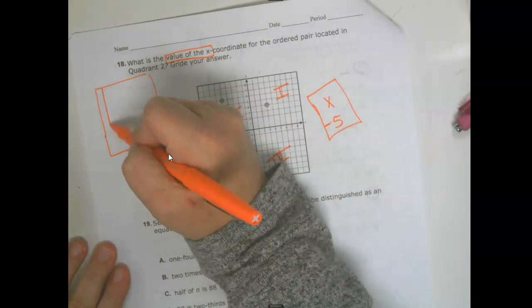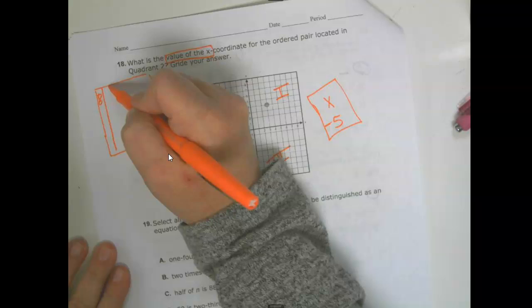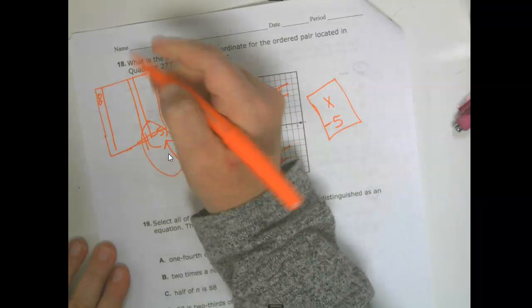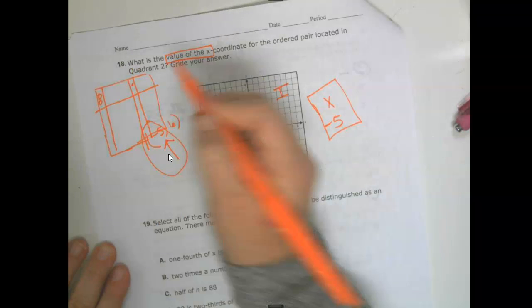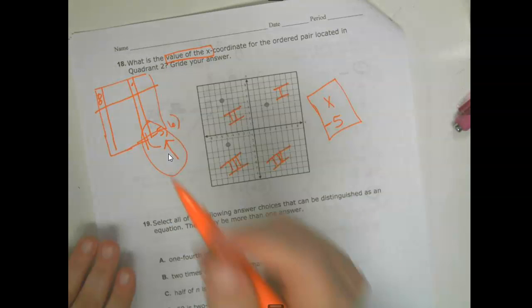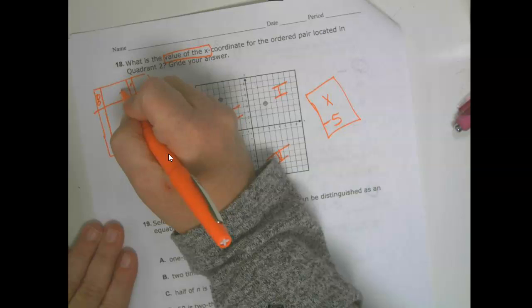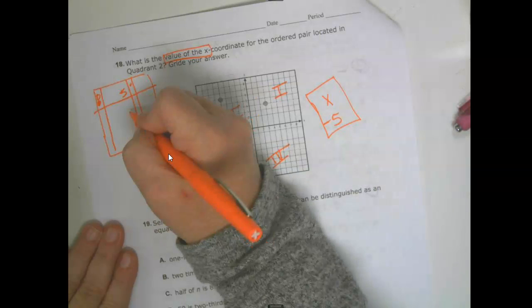I'm stressing this because you're going to have a griddable, and they're going to want just the x value. So you're going to put 5, and you're going to shade in the negative, and that's all you're going to put. You're not going to put the y value, you're only putting the x value.